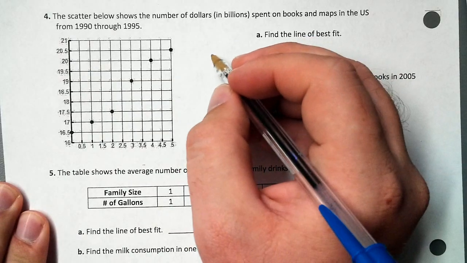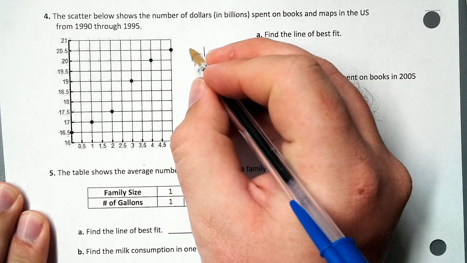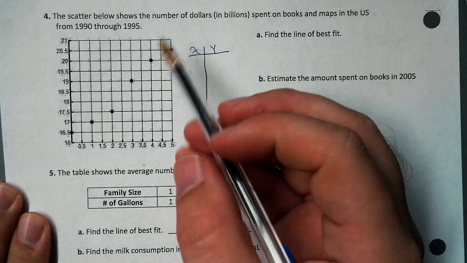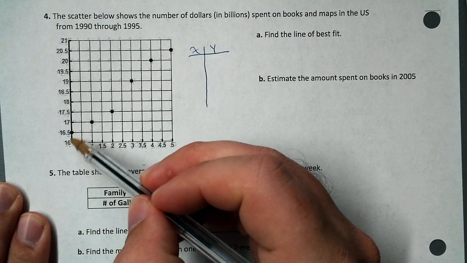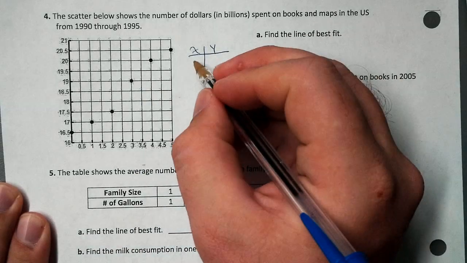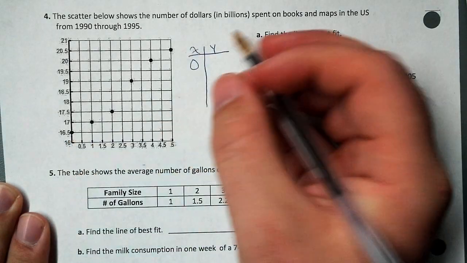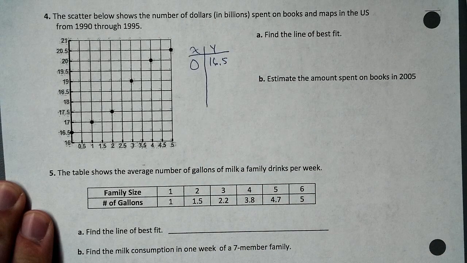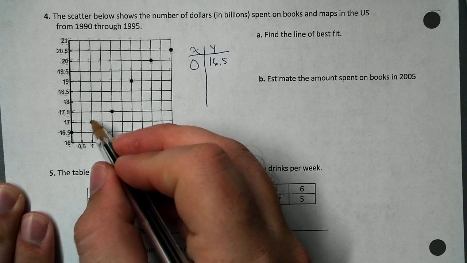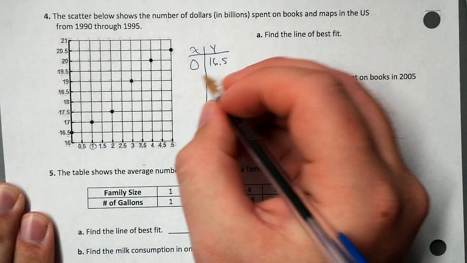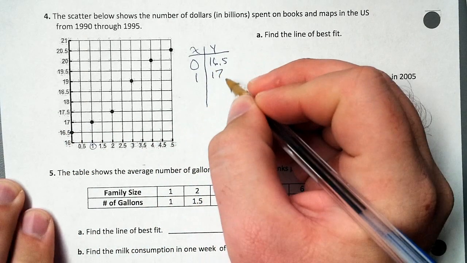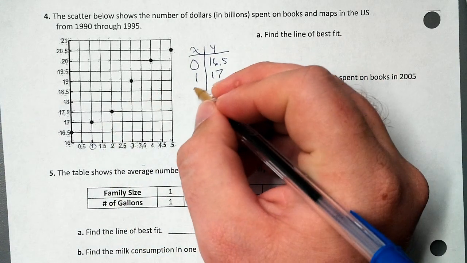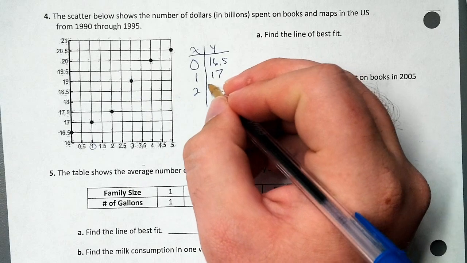Well, to put it in our calculator, remember, we need an X and we need a Y for our L1 and our L2s. So we've got to go to each point. Our first point, the X value there is 0, and the Y value is at 16.5. On our next point, the X value is at 1, the Y value is at 17. On our next point, the X value goes over to 2, the Y value goes up to 17.5.